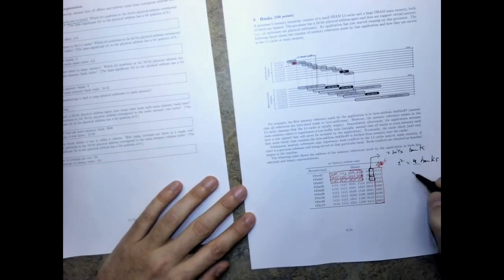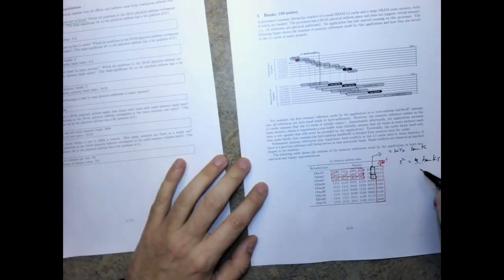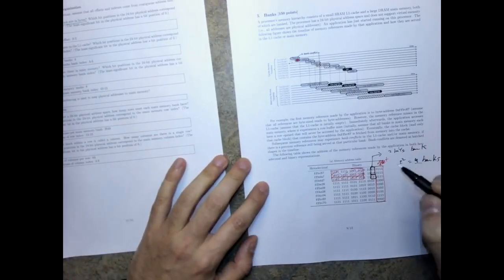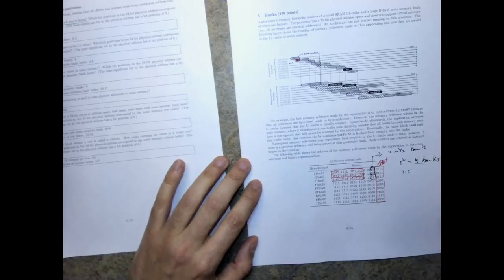So we have 4 banks, and the bit positions are 4 and 5. Questions?